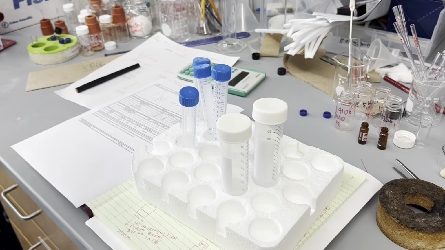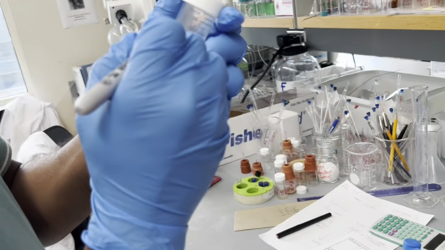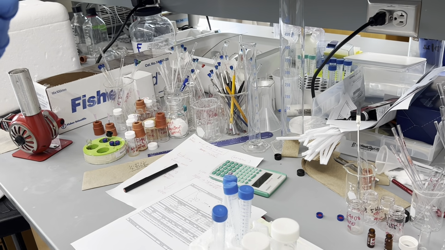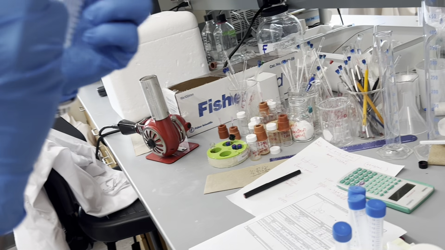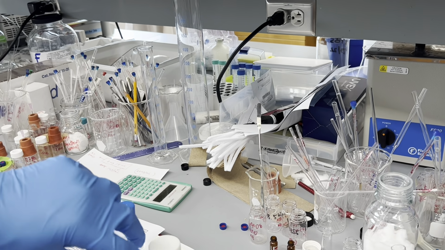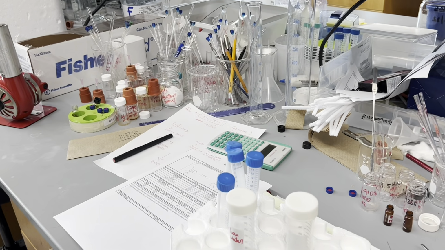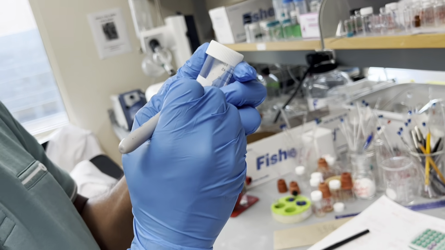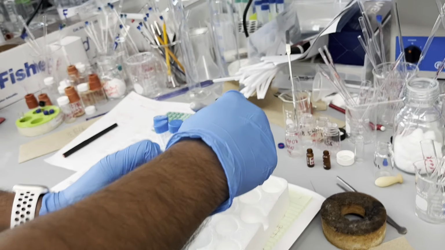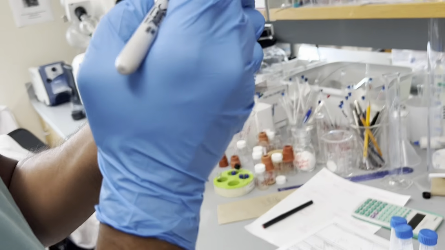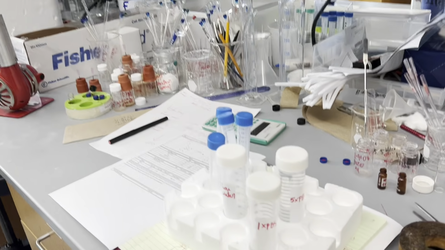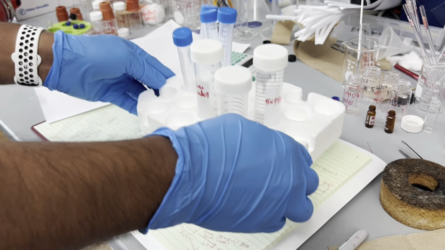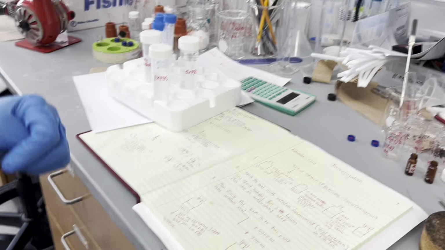So one I will label as pure water, like DI water, or I'm going to use Optima water. Another will be 1x PBS. Another will be 5x PBS, like buffer solution. And we can calculate: we just take how much we need, and dilute. How much total do we need to find?